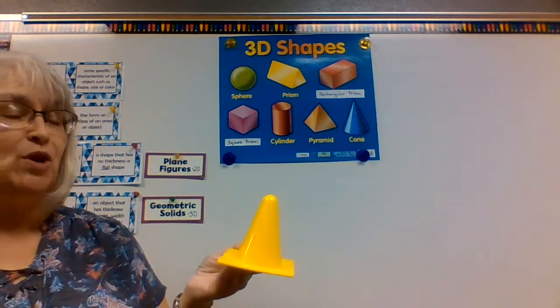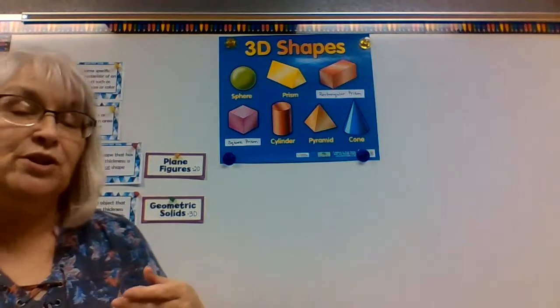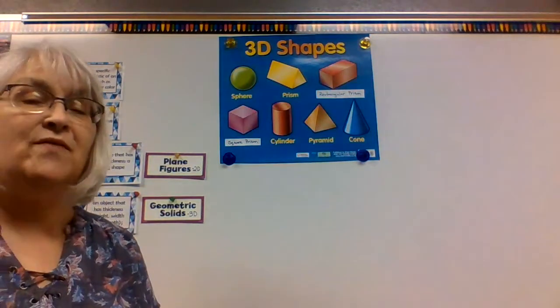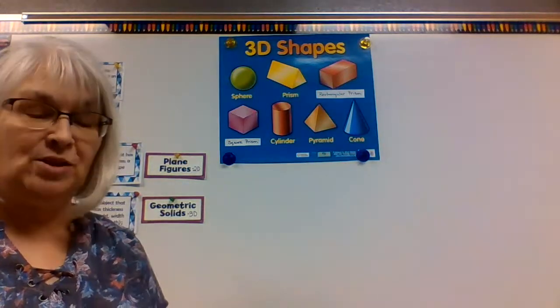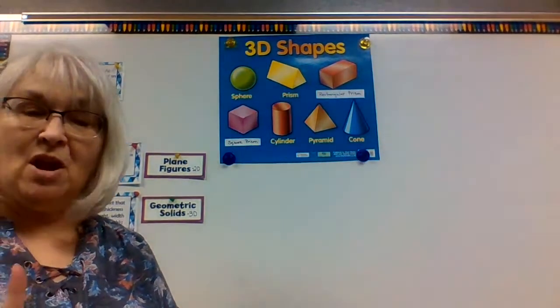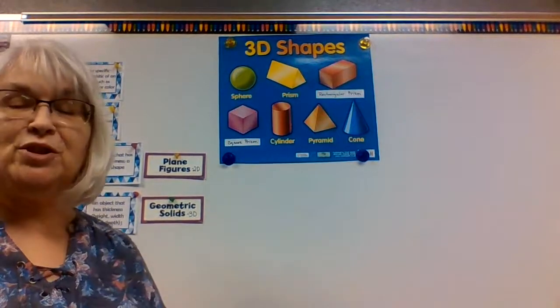So we do have some cones in real life, not very many. See if you can find a cone shape. All right, pause the video. In fact, now you can go ahead and turn off the video because we're going to go on to video 3 in just a moment. So stop, go find some things that are three-dimensional shapes and show them to your family.